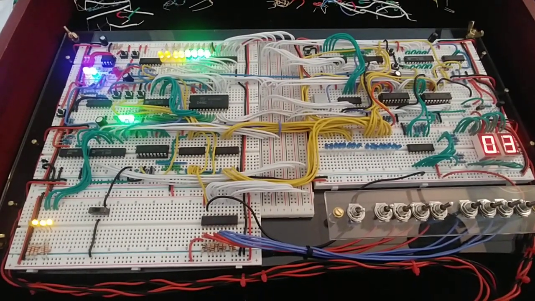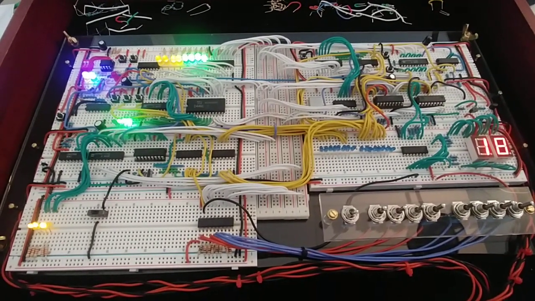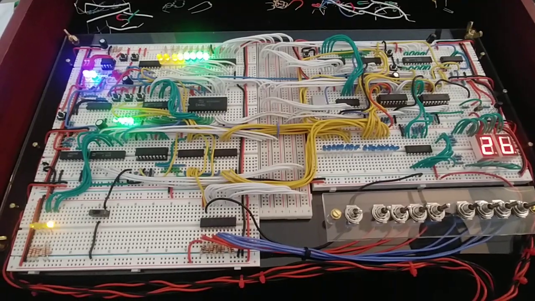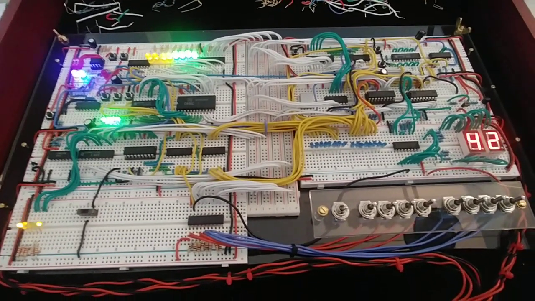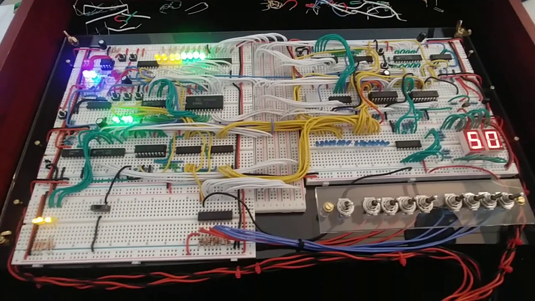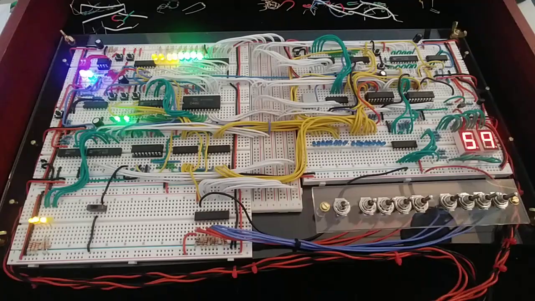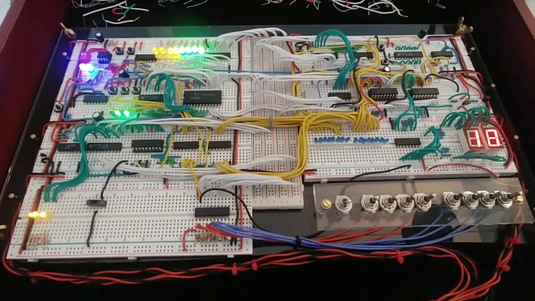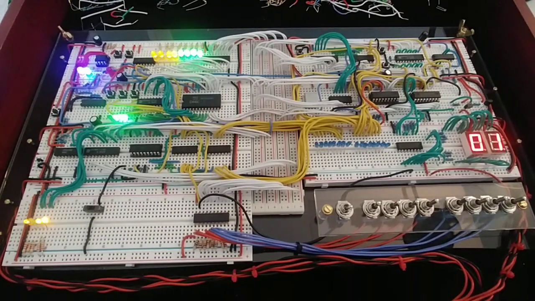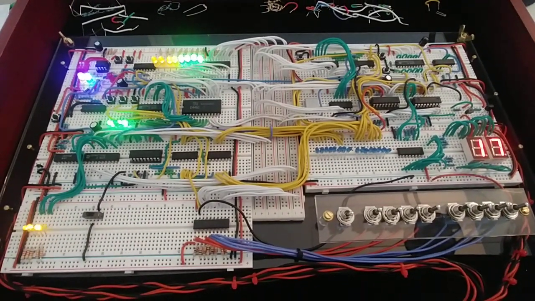I had so many issues to go through that I probably wouldn't enumerate them all, but I almost gave up multiple times in trying to get to this revision 2 of the hardware. A lot of issues with the control lines, the pull up and the pull down resistors.